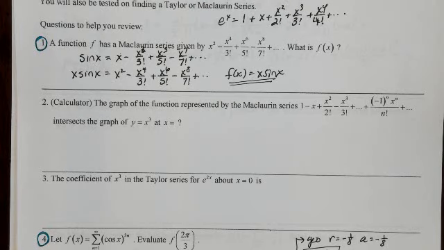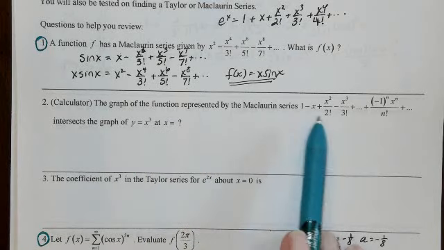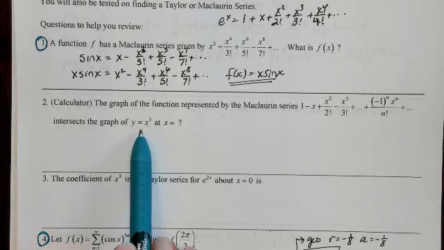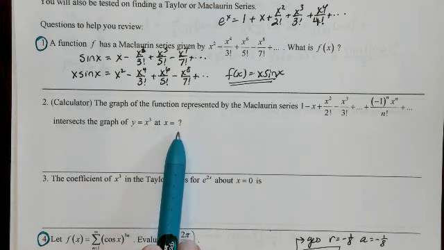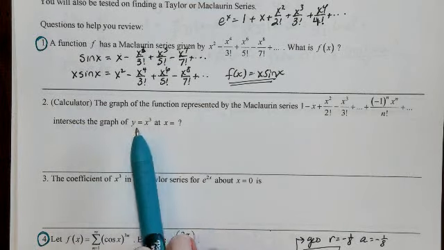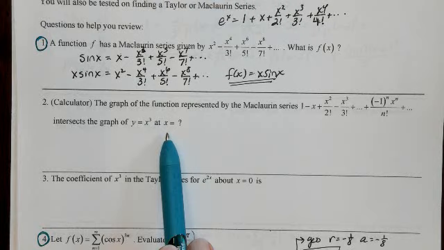Okay, so for the rest of these problems, these originally on my worksheet were multiple choice questions, and I removed some of the multiple choice choices when I could. These are just intended to get you thinking about the series, our tests, and so forth. The graph of the function represented by this Maclaurin series intersects the graph of y equals x cubed at x equals what? Okay, this is a calculator question. So the graph of this intersects the graph of this at what value of x?